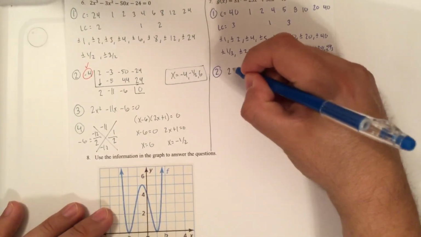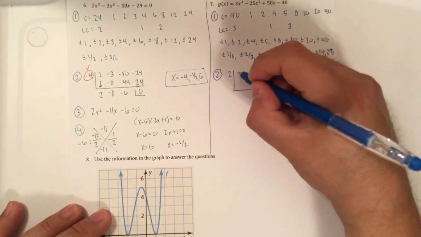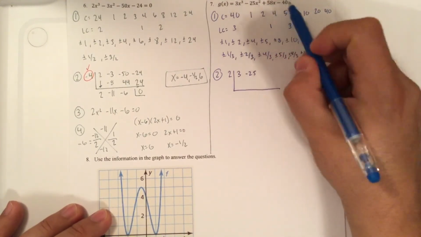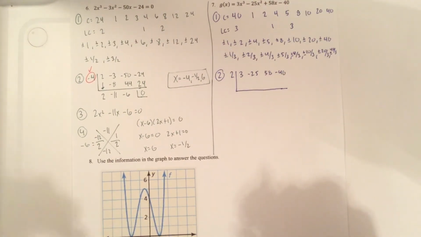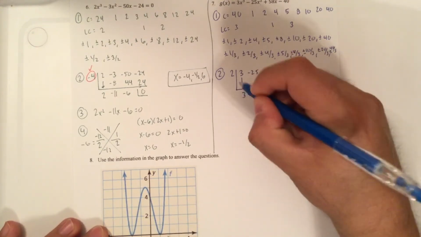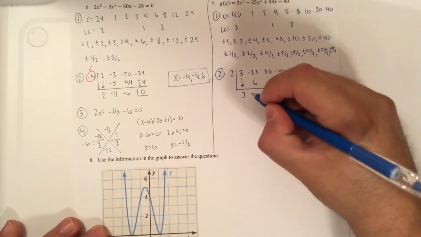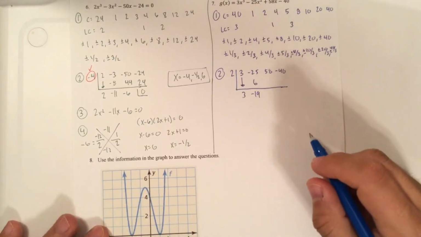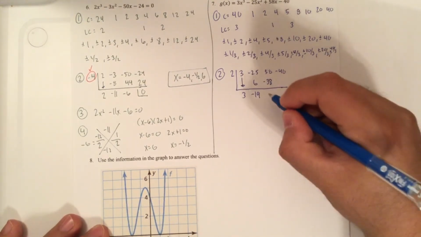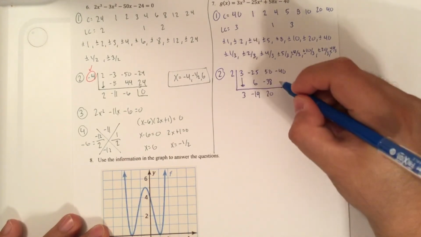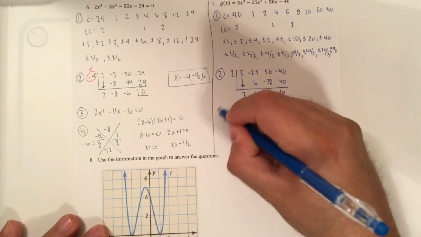So we're looking for that remainder of 0. So x cubed, x squared, x, constant, so 3, negative 25, 58, and negative 40. All right, so from here we're going to drop this 3. 2 times 3 is 6. Negative 25 plus 6 is going to be negative 19. 2 times negative 19 is negative 38. 58 minus 38 is going to be 20. 2 times 20 is 40, and my remainder is 0. Awesome.